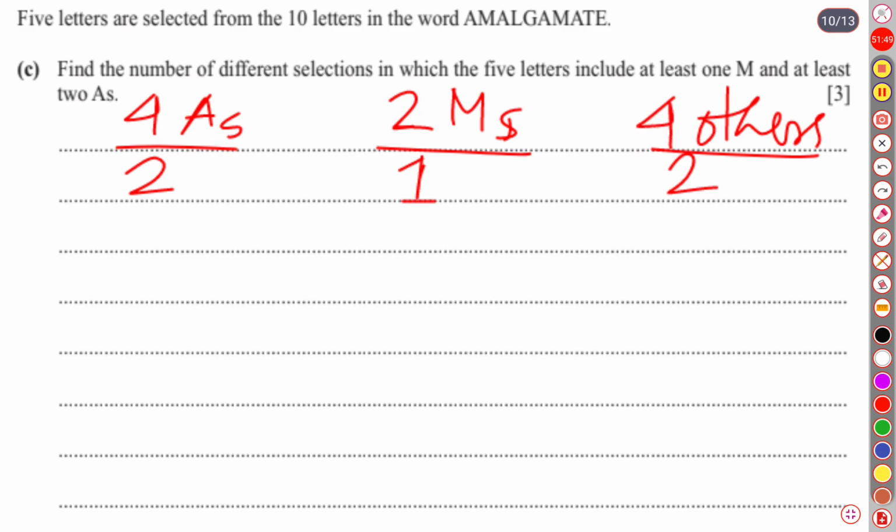Then the second case is, if we choose 2 A's, then we can choose 2 M's. Then there remains only 1 letter to be chosen from the remaining 4 letters. Then if we choose 3 A's and 1 M, so 4 goes, there remains only 1.